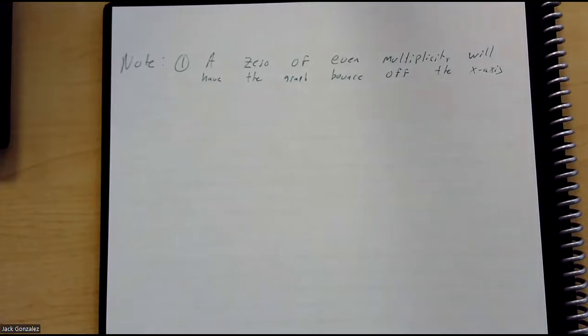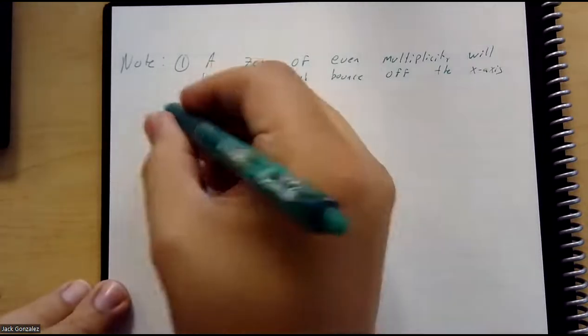So when it gets to the zero, it'll just bounce off of it and keep going. Only if it has even multiplicity.